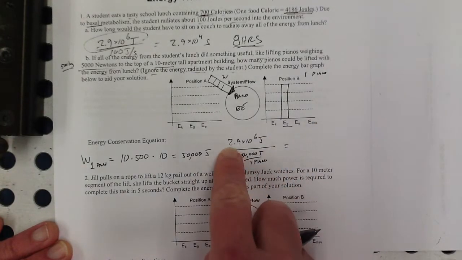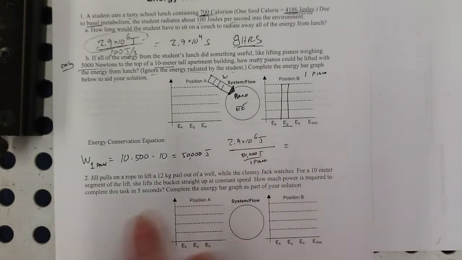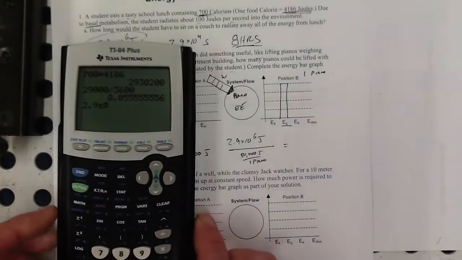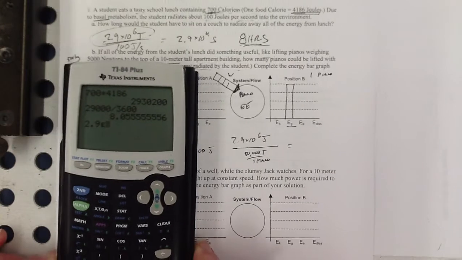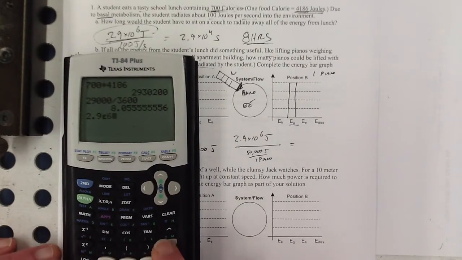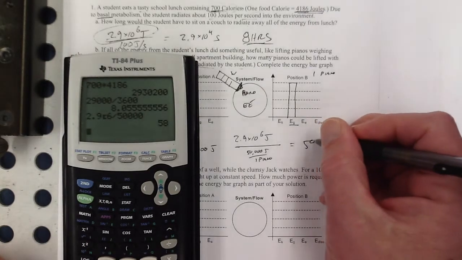So if I divide the 2.9 times 10 to the 6 by 50,000, that's going to give me how many pianos? 2.9 times 10 to the 6 divided by 50,000, about 58 pianos.